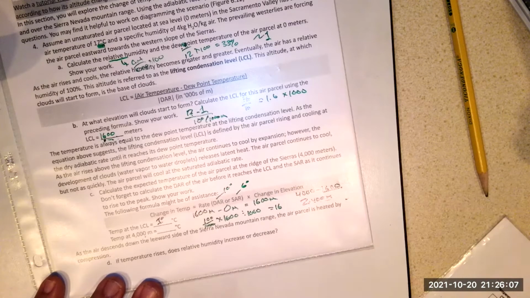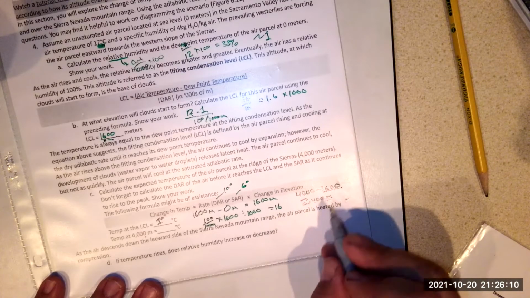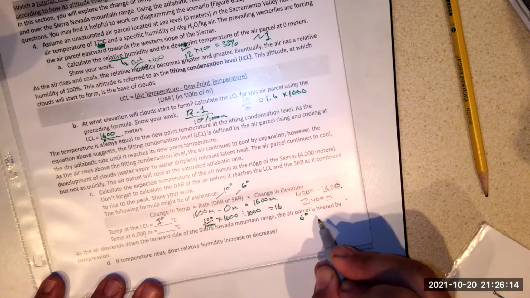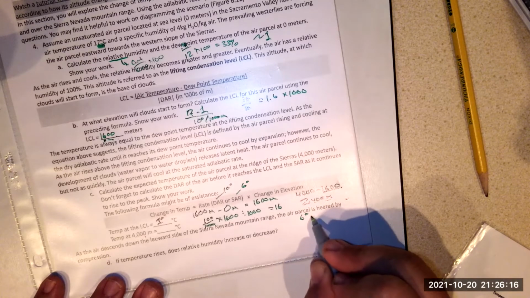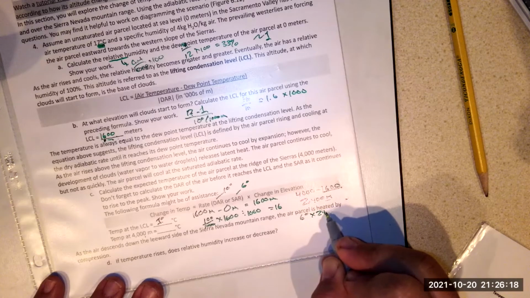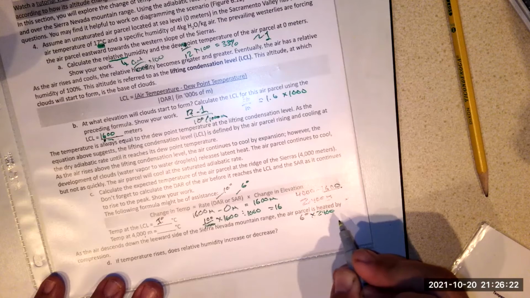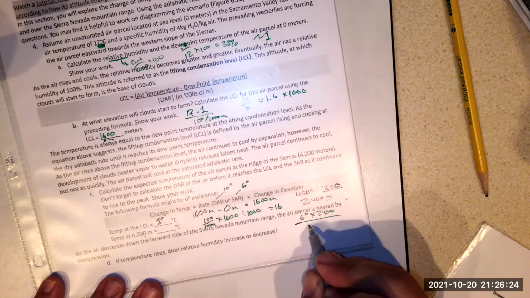So this time we're going to say 6 degrees times the difference in elevation, 2,400 meters, divided by 1,000.